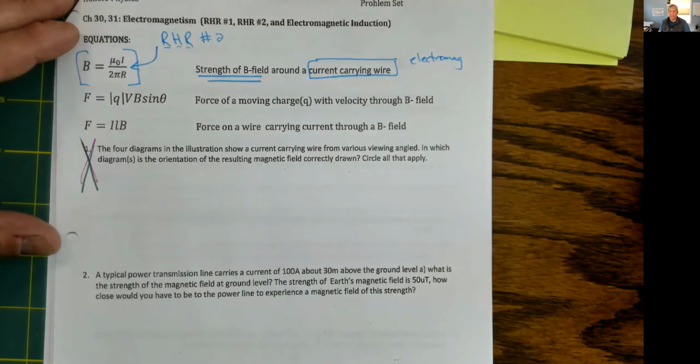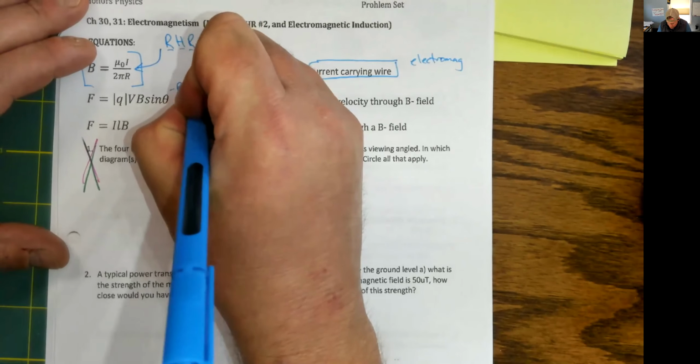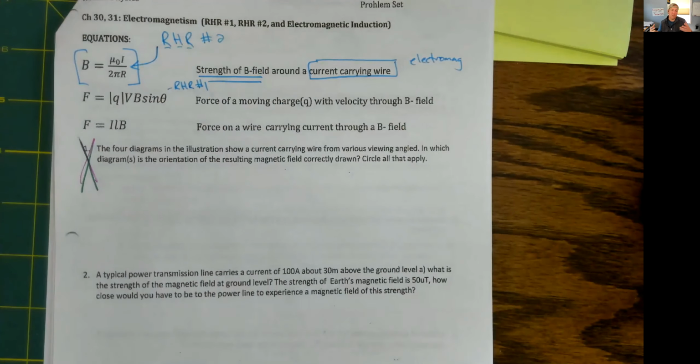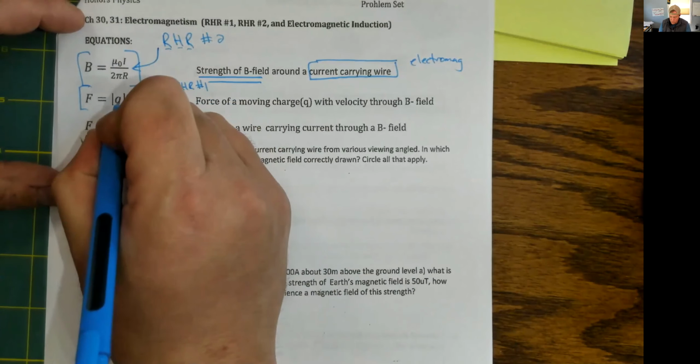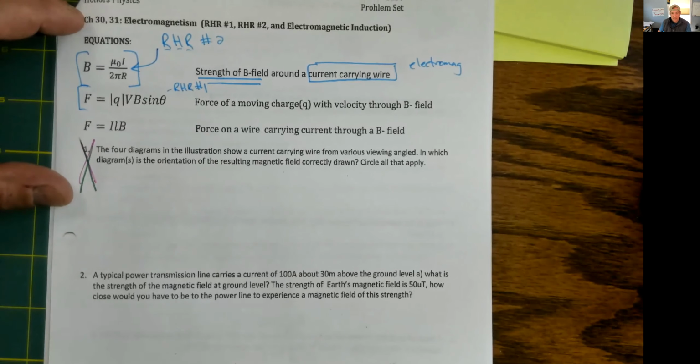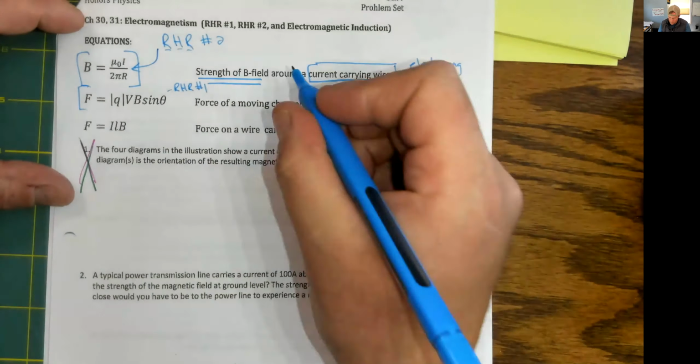Now, the second formula is actually older. We learned that one first. So we could refer to that one as right-hand rule number one, just if you're talking with me or talking with classmates as you solve things. Maybe in the past we didn't use the absolute value, but it's Q times V times B times sine of theta. It's the two vectors crossing.